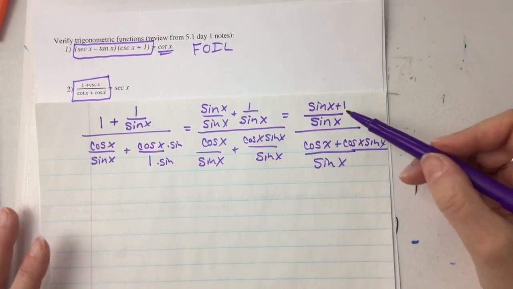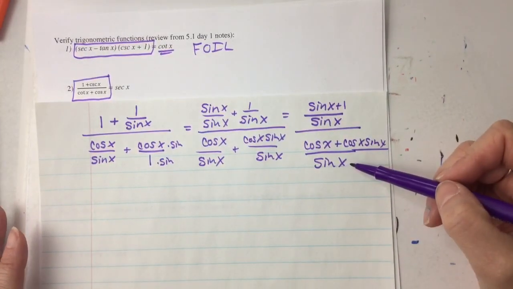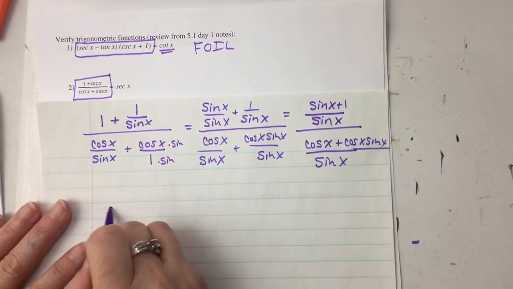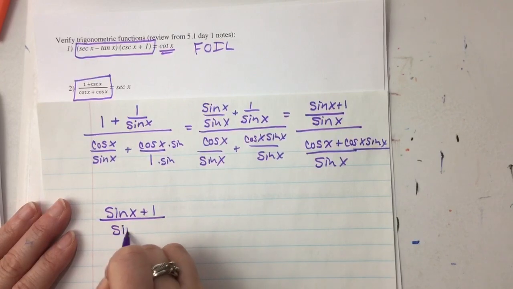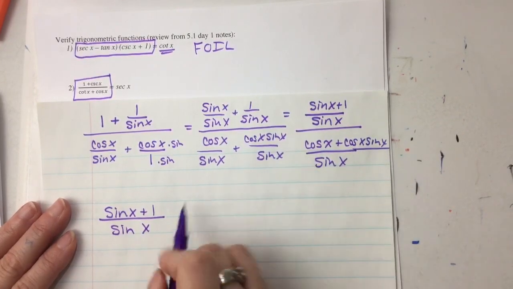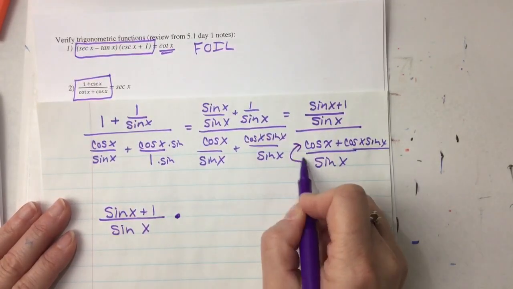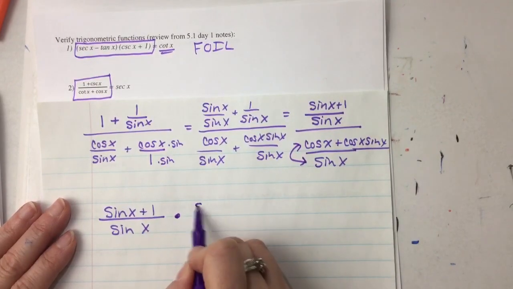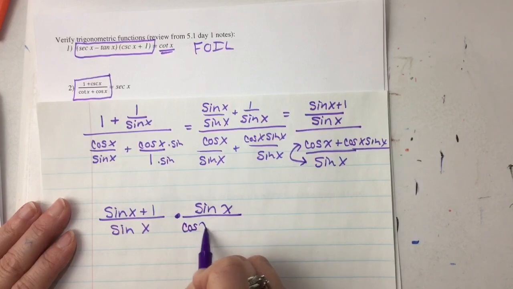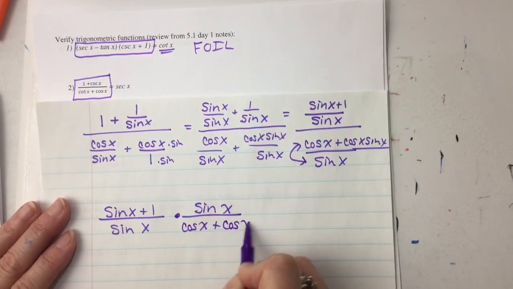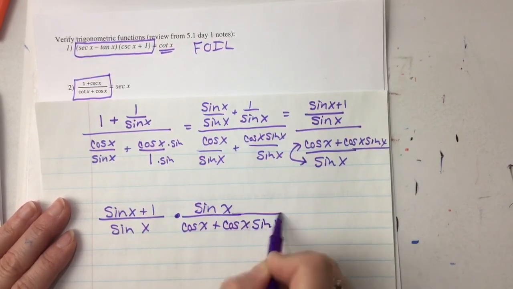Okay, so now I have one fraction over one fraction. In math, you cannot divide fractions, so I'm going to keep the top the same: sine of x plus 1 over the sine of x. Change divide to multiply. Flip the second fraction upside down. So it's the sine of x over cosine of x plus cosine of x times the sine of x.